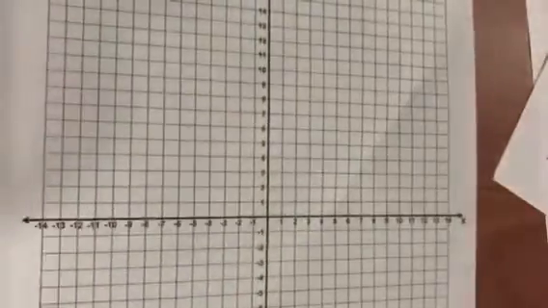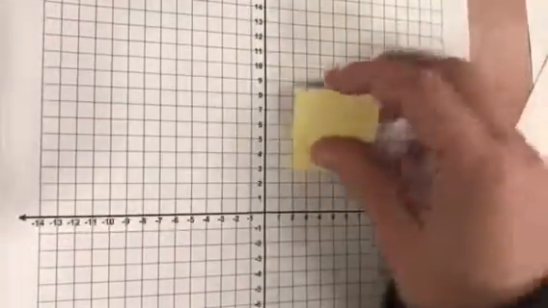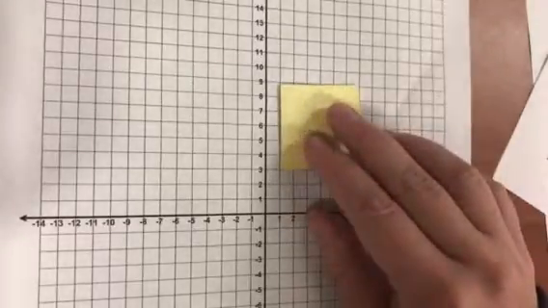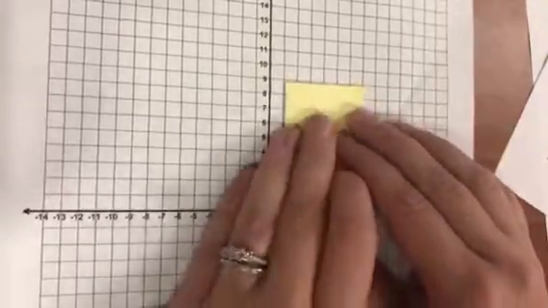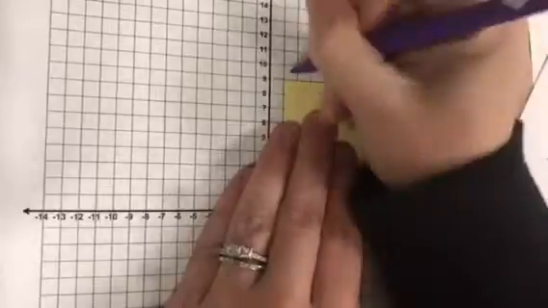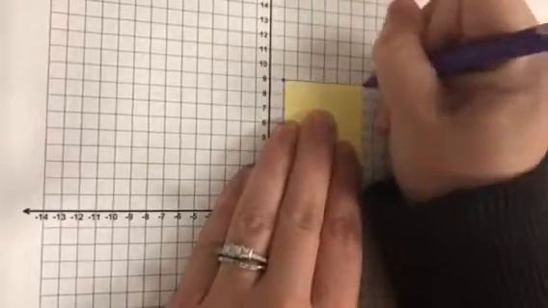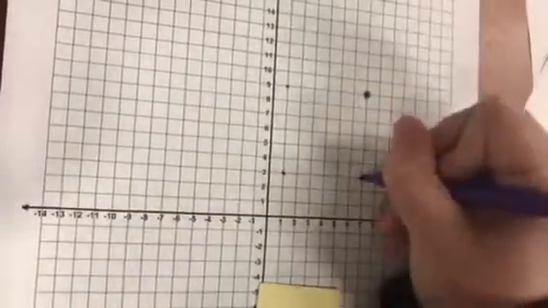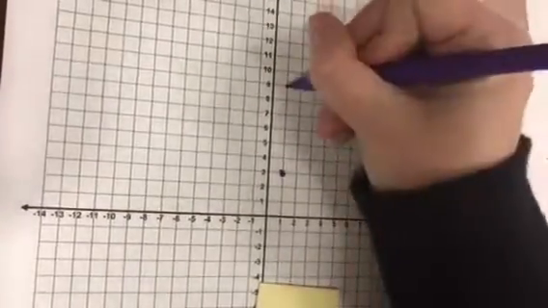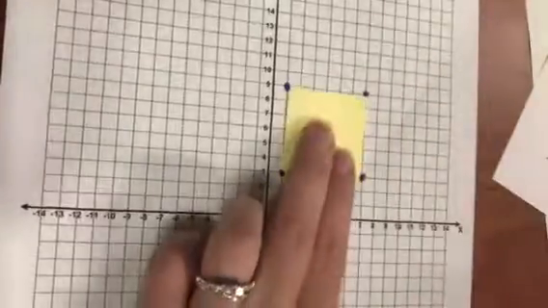So let's talk about this. Here's a coordinate grid. Here's my figure. If we have a figure located right like this, I am going to put in the dots on the corners so that we can see it. That's our figure. That's the position it's in.